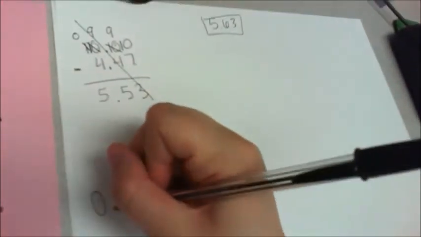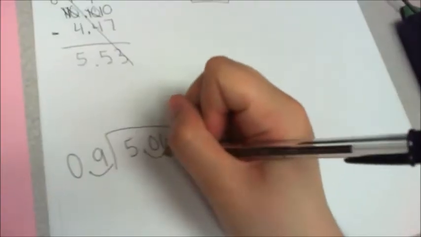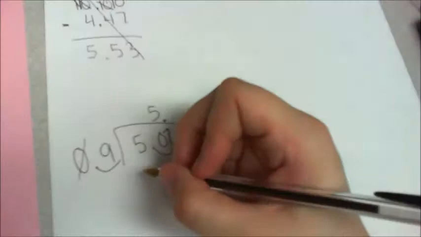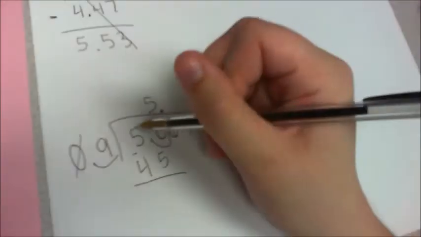The next one is a division one. We have 0.9 and 5.067. Well, we have to move the decimal over to get it out of the divisor. So really, we're just dividing by 9. This 0 is just extra. We're dividing by 9. We should know our 9s. Can 9 go into 5? No. But how many times does 9 go into 50? 5 times. 5 times 9 is 45. Let's subtract.